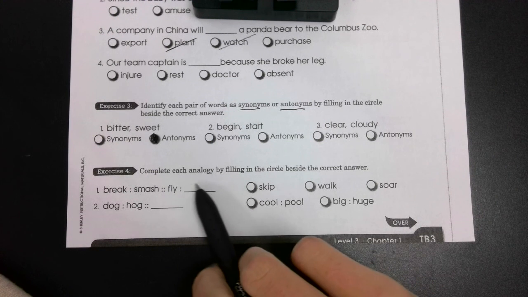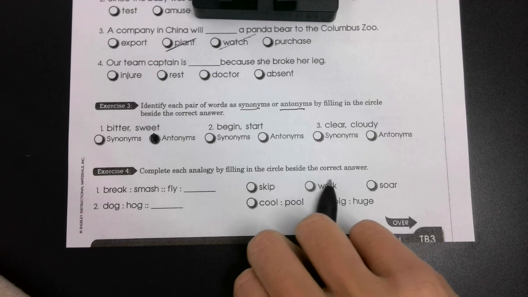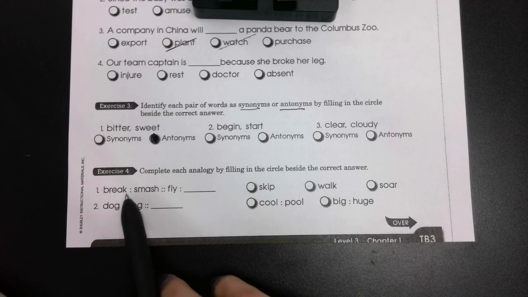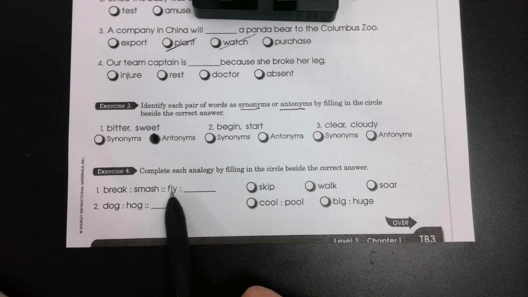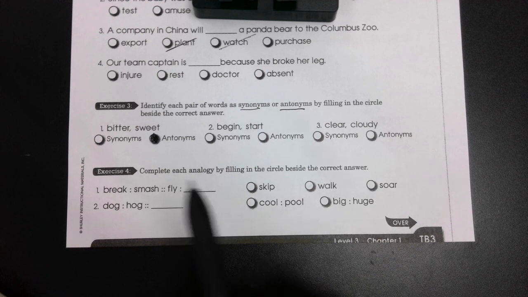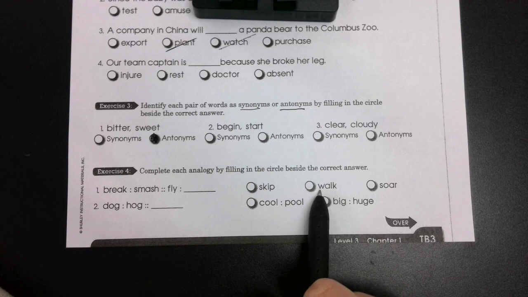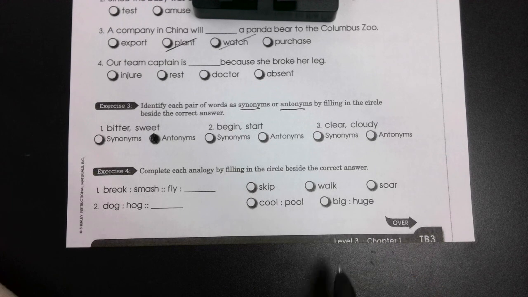We need to complete each analogy by filling in the circle beside the correct answer. Break is to smash. Ooh, those are synonyms. If you break and smash something at the same time. As fly is to... So which one of these words means the same thing as fly? Skip, walk, or soar? Which one means the same thing as fly?